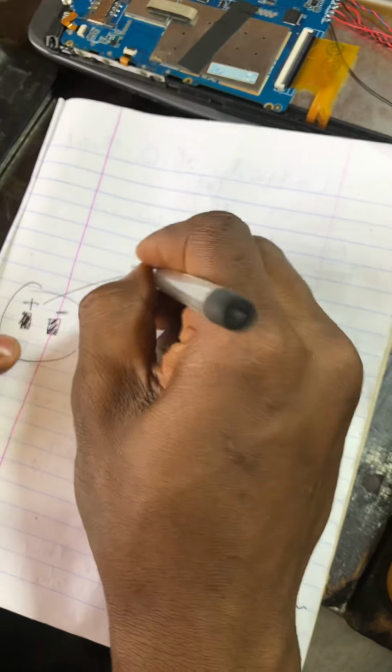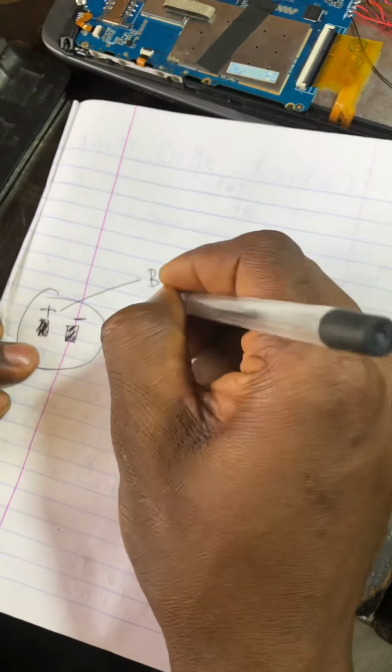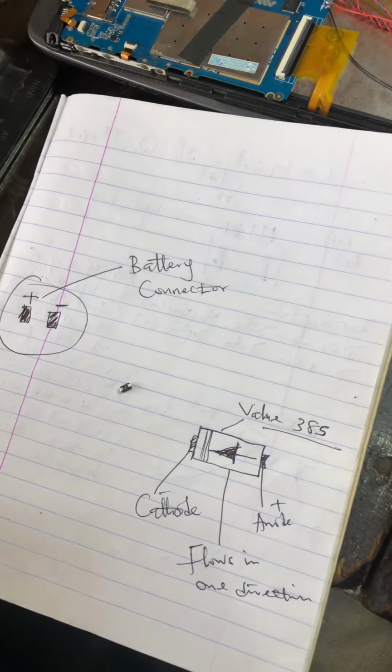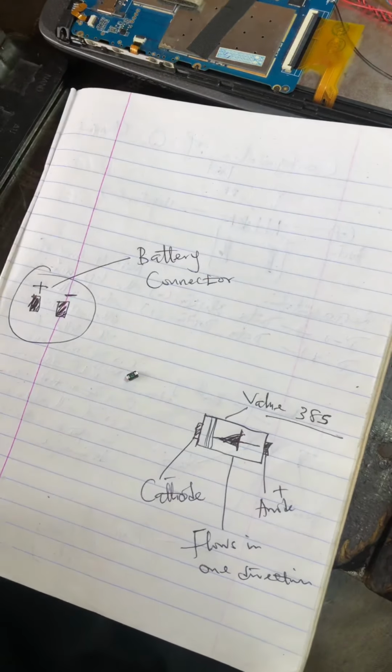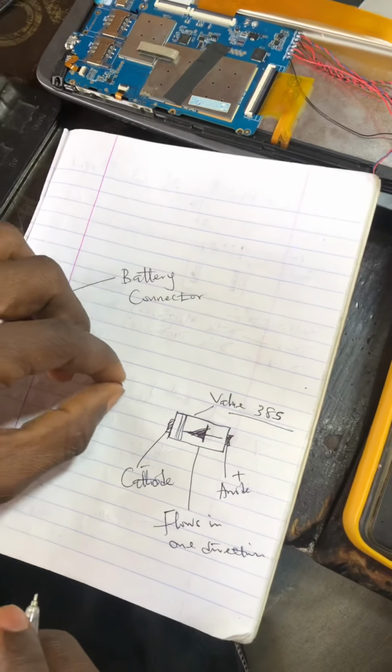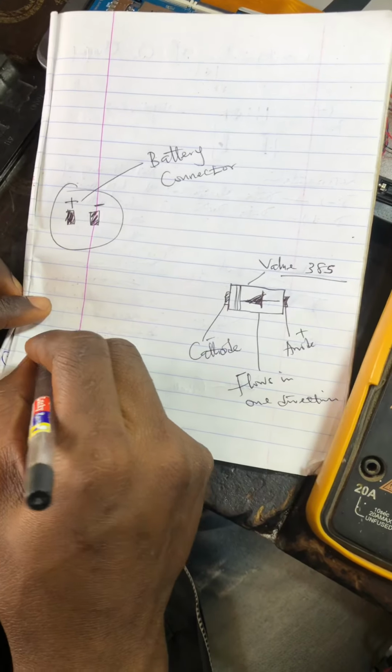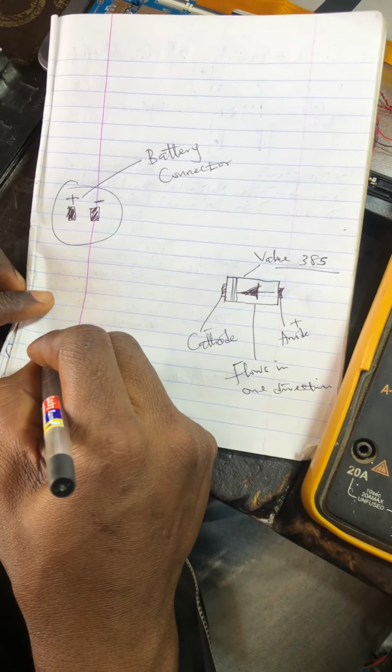But what we'll be using it for here is just on the positive side of the battery connector. So the one I'm drawing now is the battery connector. Our battery connector has two connectors, which is the positive and negative. And we'll be drawing our charging port.